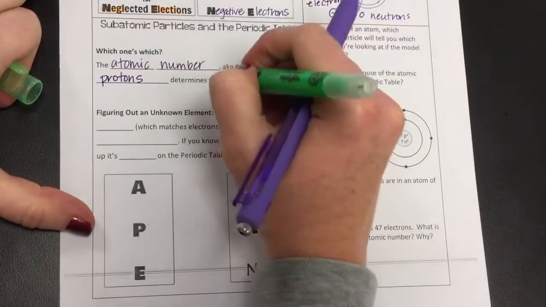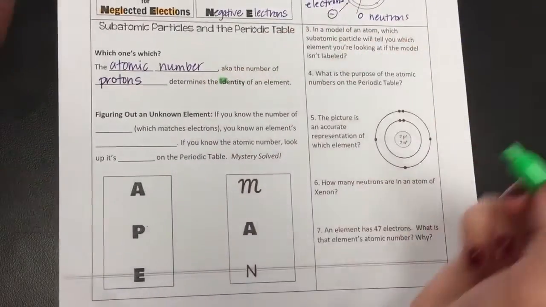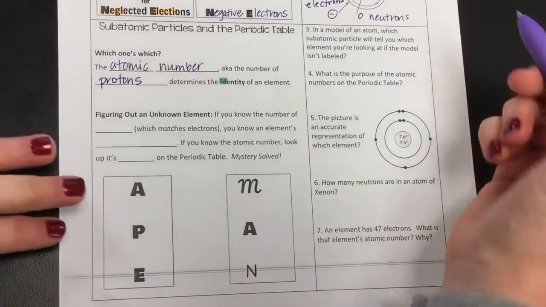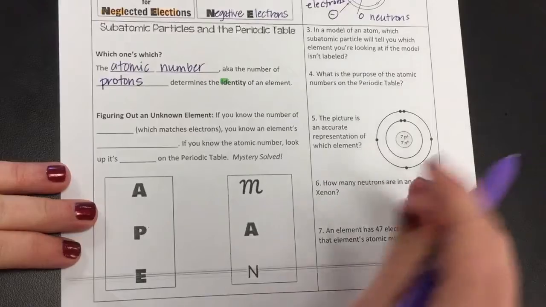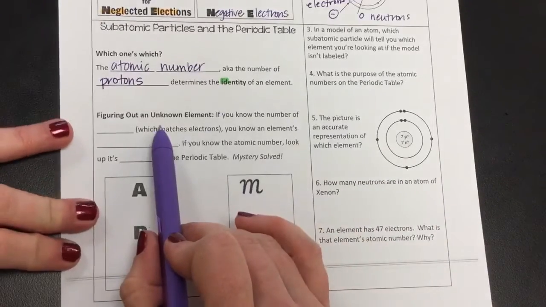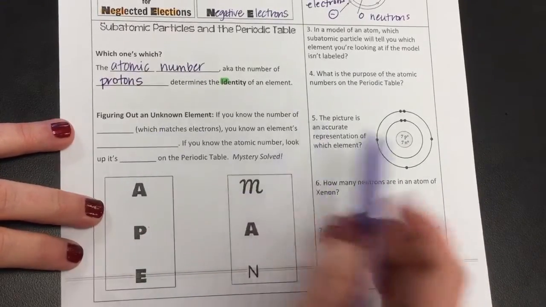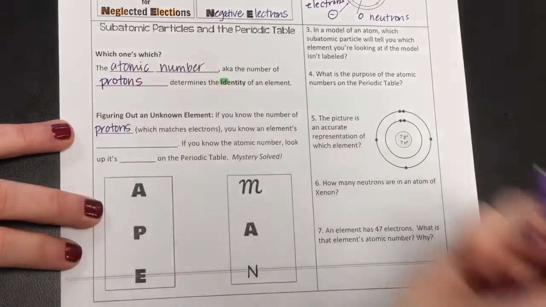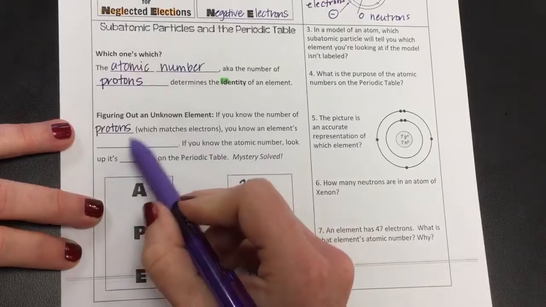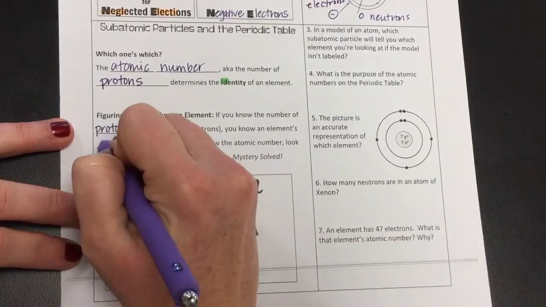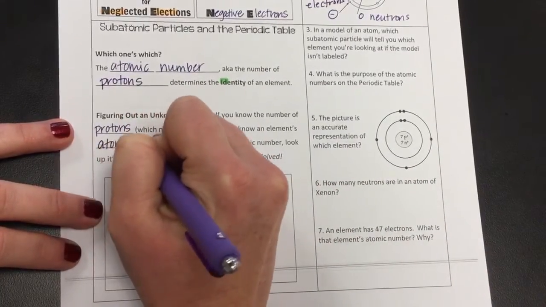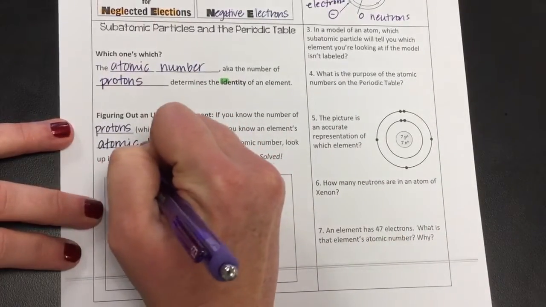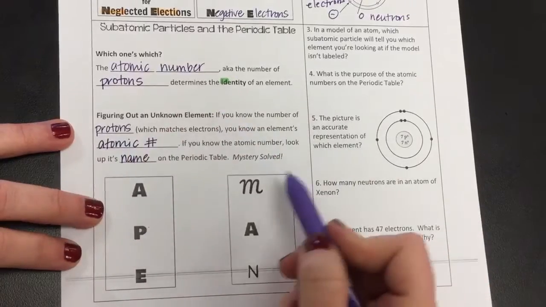I'm going to highlight the ID and identity because the atomic number is like an element's ID number. If you're figuring out an unknown element, it'll help if you know the number of protons. Also remember that protons match the number of electrons. And if you know the number of protons, which matches electrons, you know that element's atomic number. If you know that element's atomic number, simply look up its name on the periodic table, and now you know what you're looking at. Mystery solved.